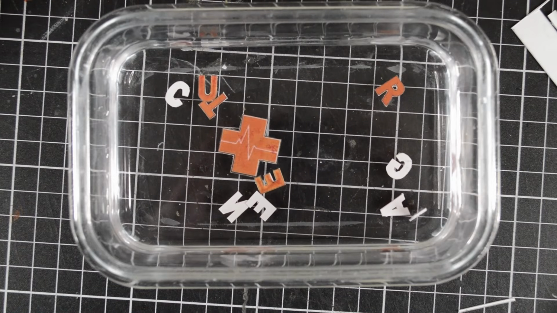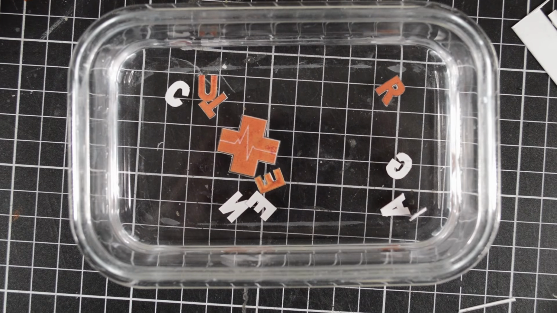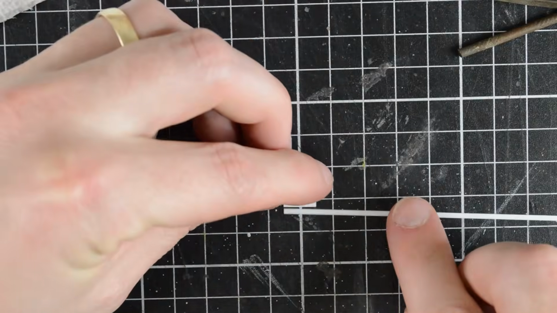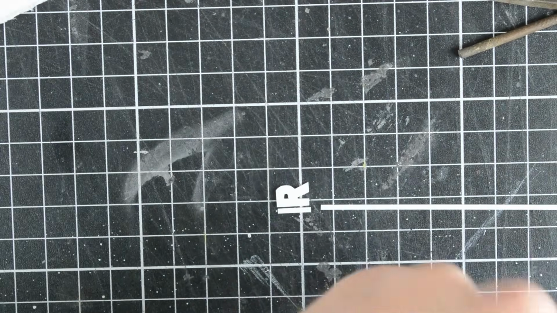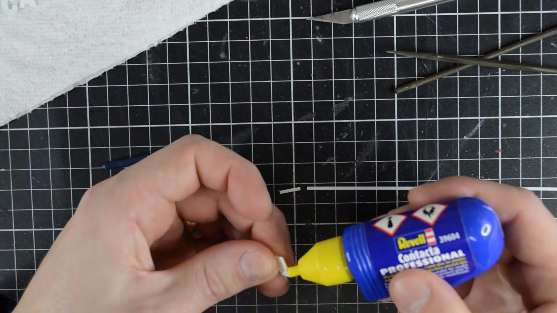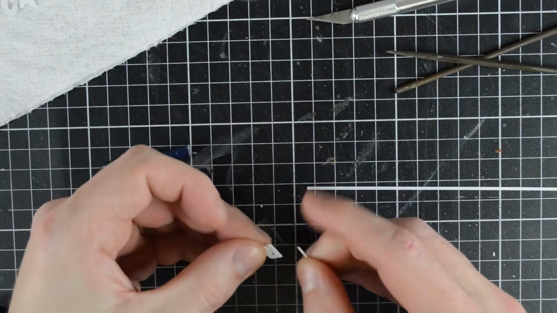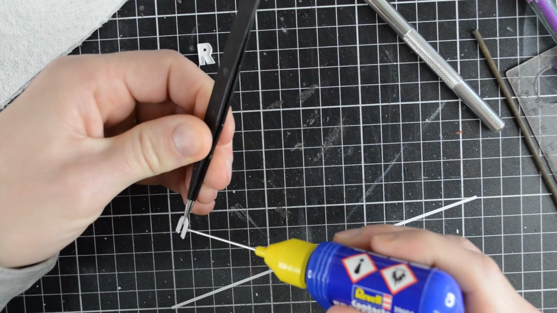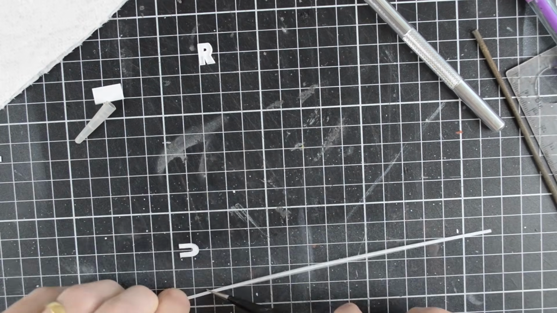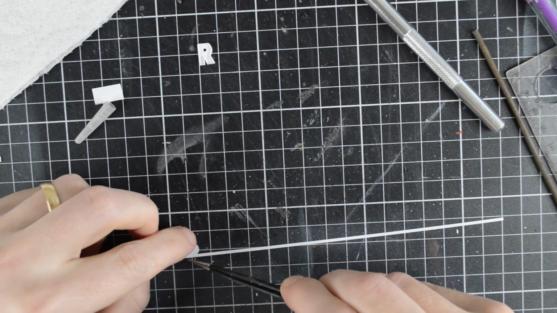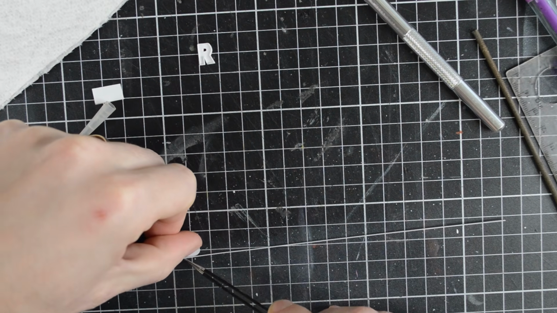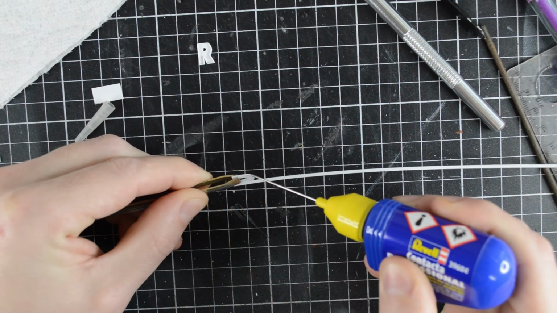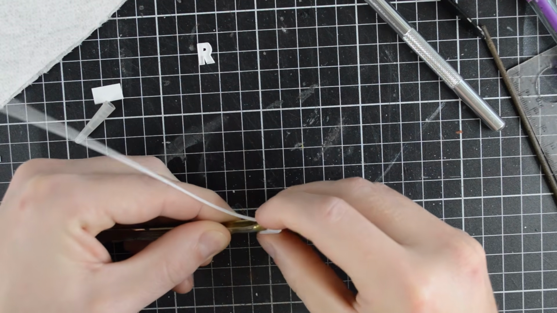I then soaked the styrene lettering in water to remove the glue and paper, and used very narrow styrene strips to make the lettering 3D. I did this by cutting and gluing the strips along the sides of the lettering. I often had to bend the strips across the contours of each letter.